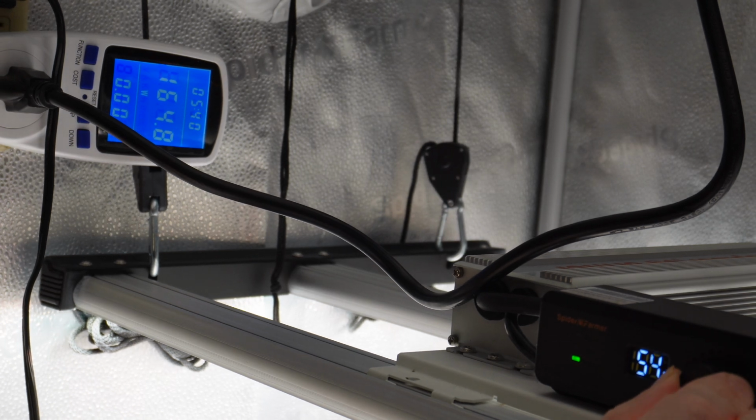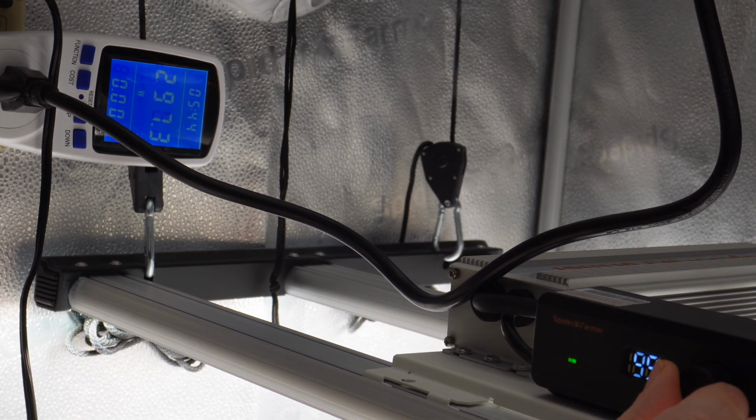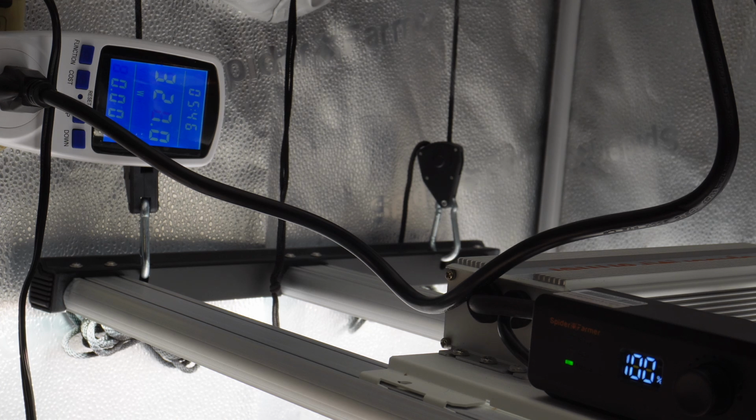Let's go up to 100%. There we go, 100%. This light is drawing 326 watts roughly.